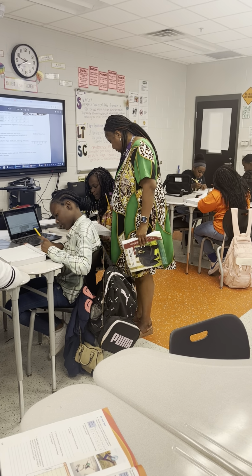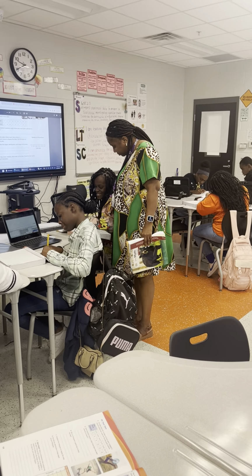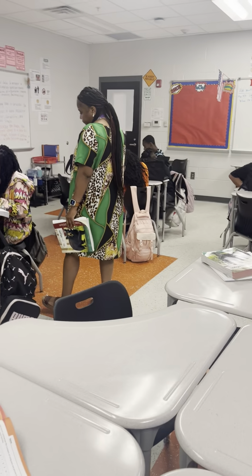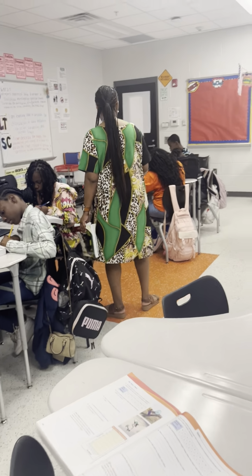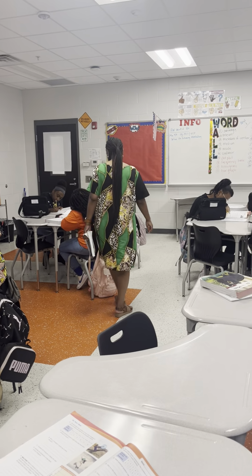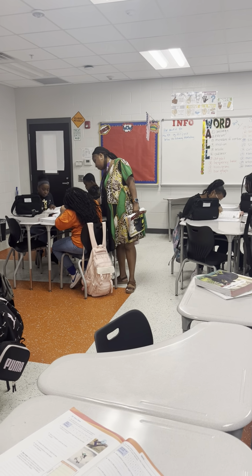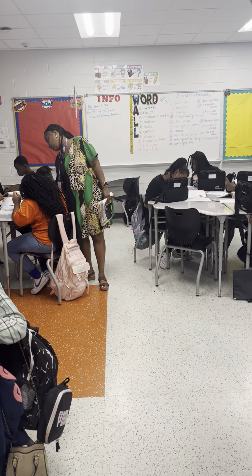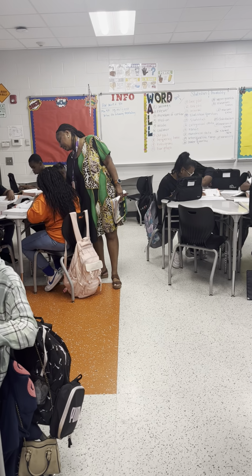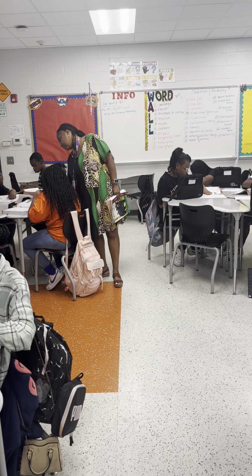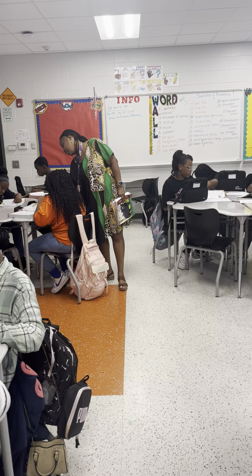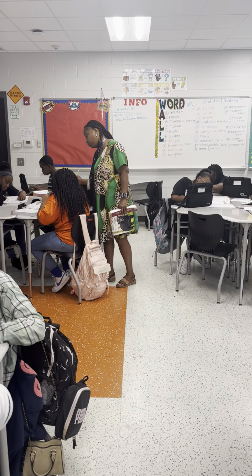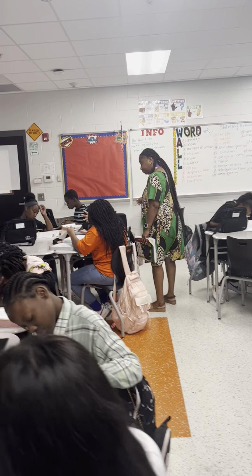Which one is the largest? Because you got one on this page. One, two, three, and one, two, three. Which is the highest, the largest number of the moles?